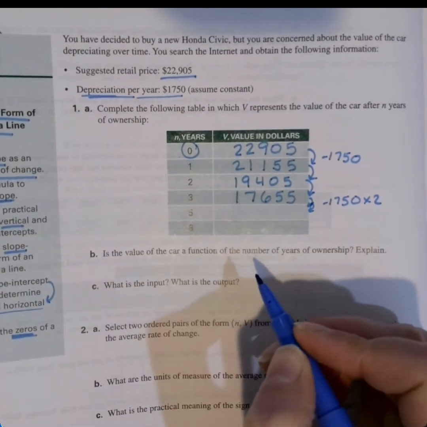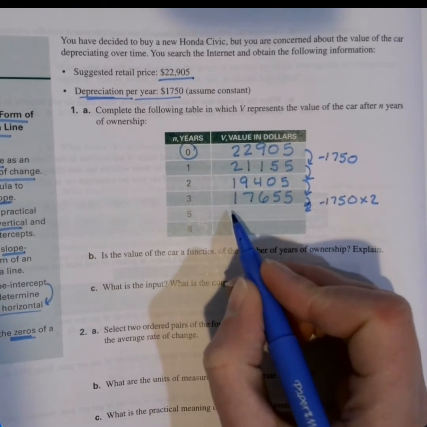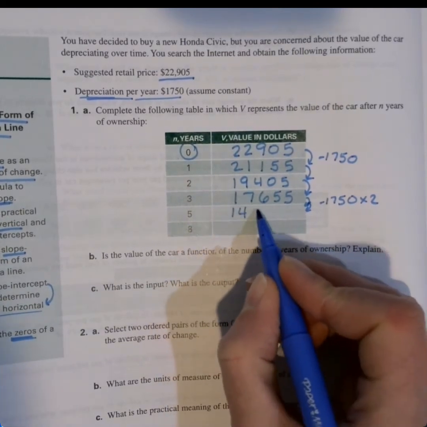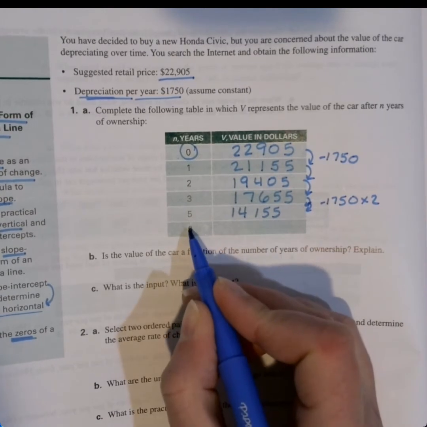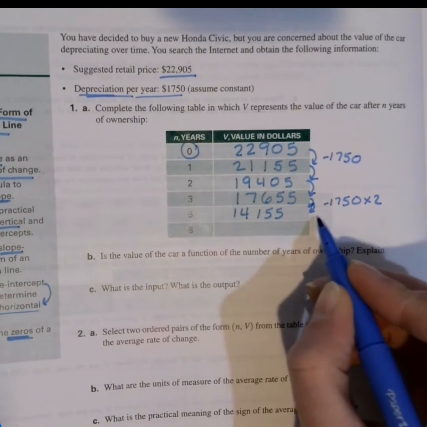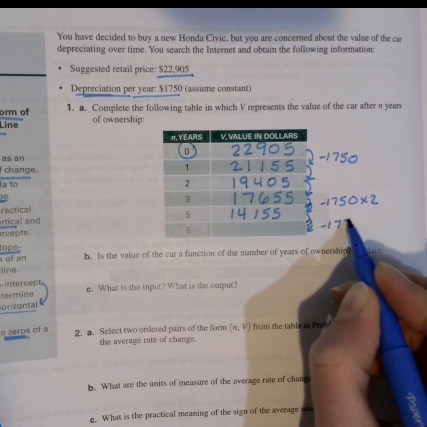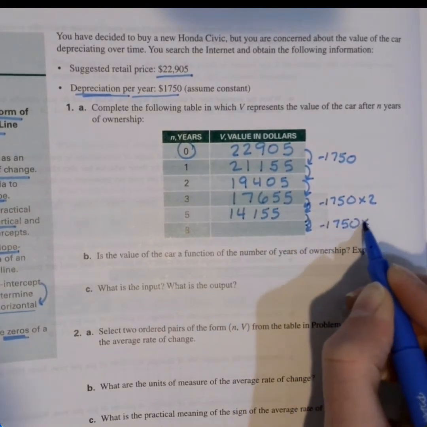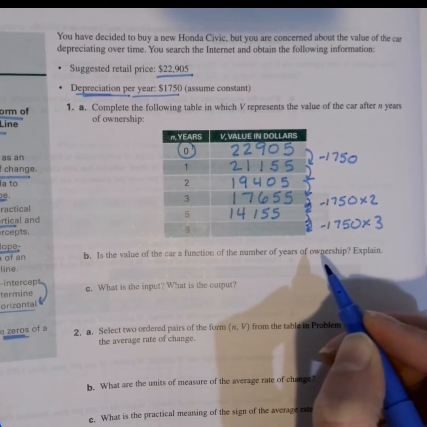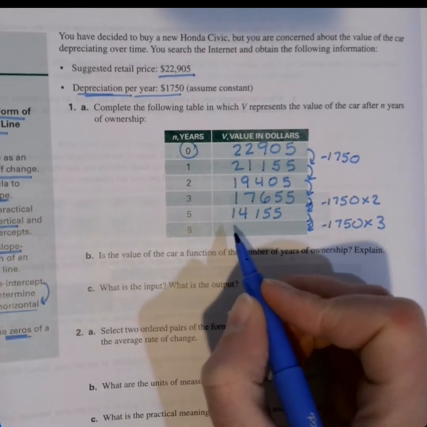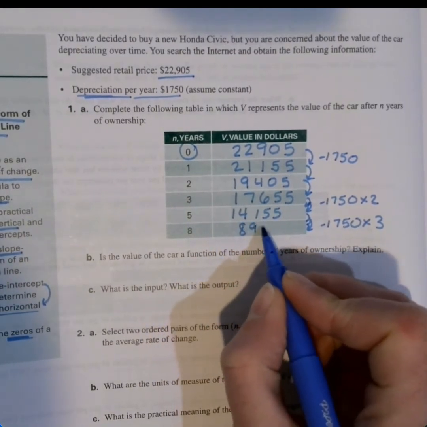So if I subtract off now twice 1,750, that'll drop us down to 14,155. Notice again, I don't go to 6 or 7, I go to 8. So I'm going to have to jump all the way down to 8. I'm going to have to subtract that 1,750 3 times now to go from 5, 6, 7, 8. And that would bring us all the way down to 8,905.